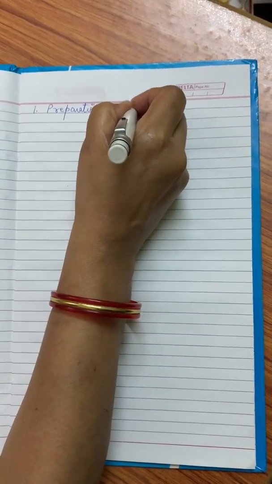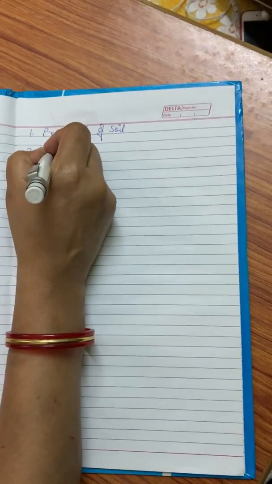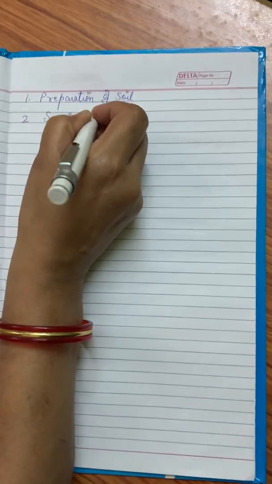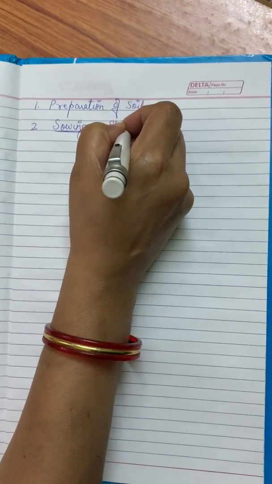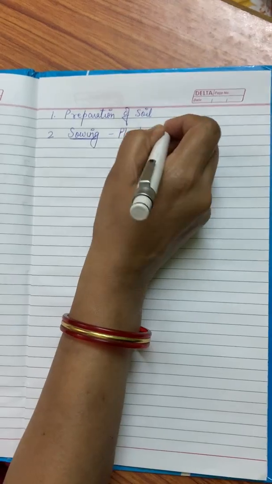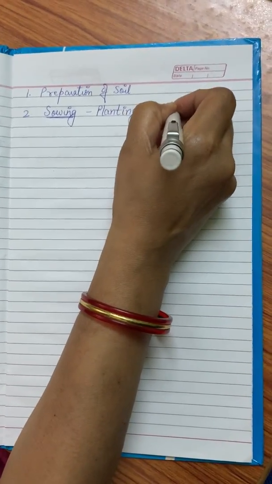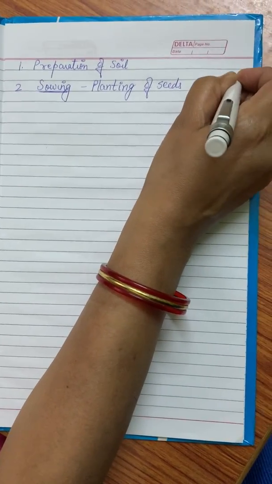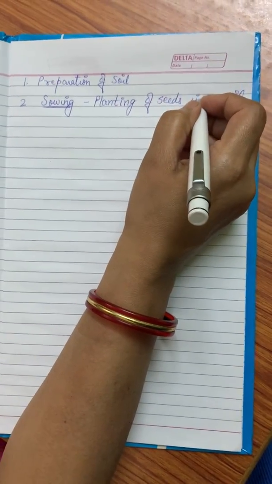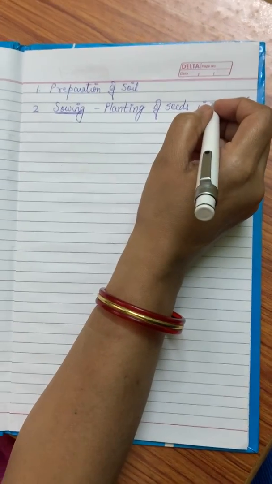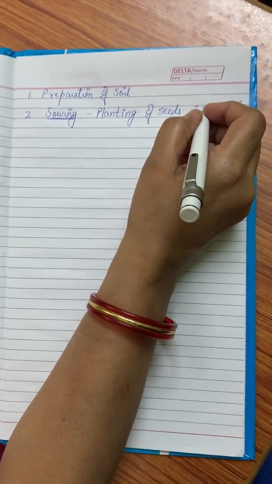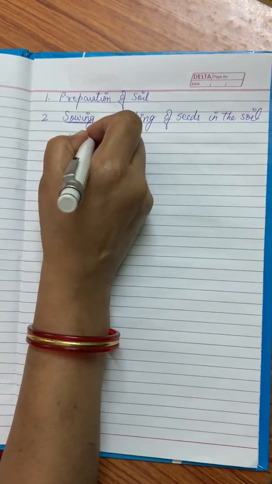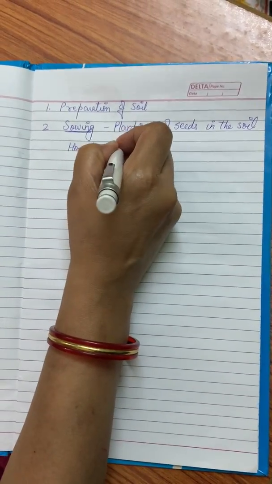The second agriculture practice is sowing of seeds. Sowing is planting of seeds in the soil. It's a very important part of crop production. Before sowing, good quality seeds, clean and healthy seeds of good variety, are selected. But how to select good variety of seeds?